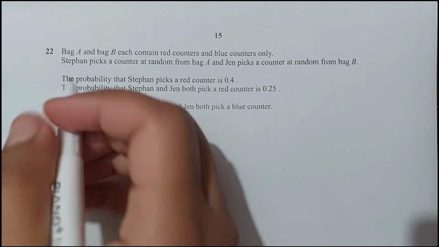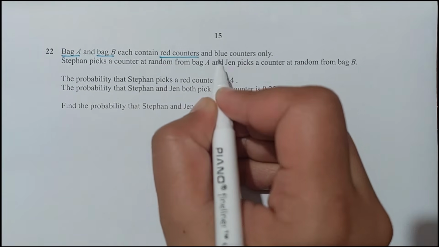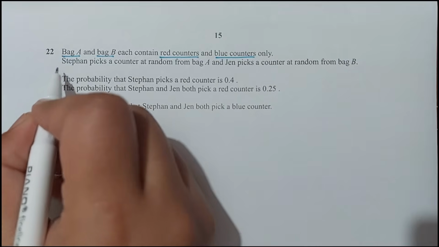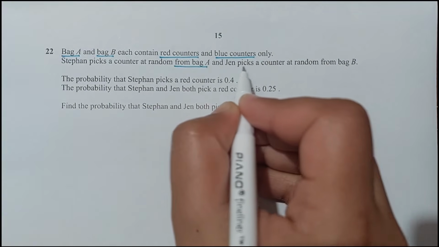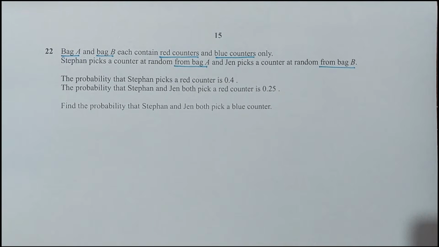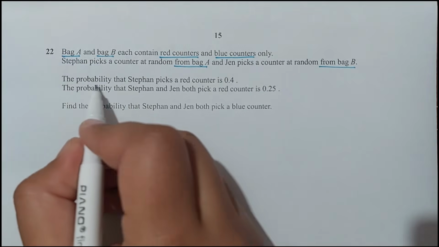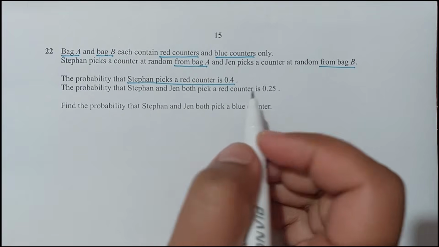Question number 22. Bag A and bag B each contain red counters and blue counters only. Stephen picks a counter at random from bag A and Jen picks a counter at random from bag B. The probability that Stephen picks a red counter is 0.4.